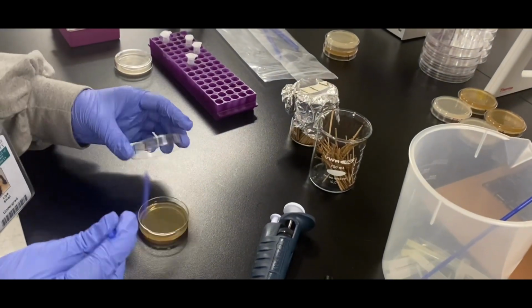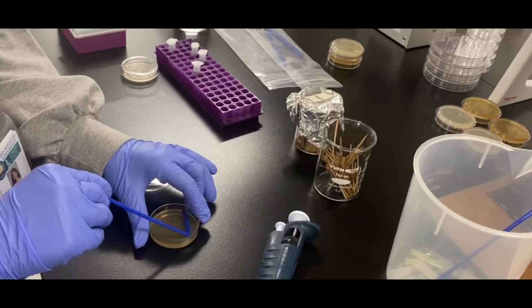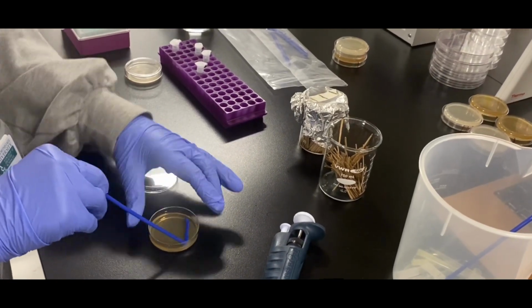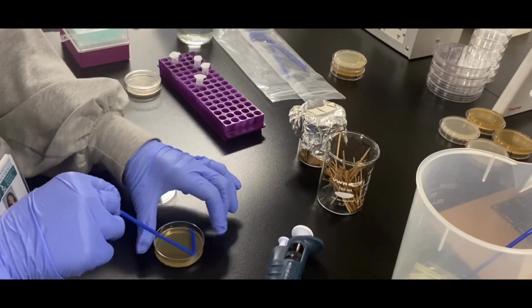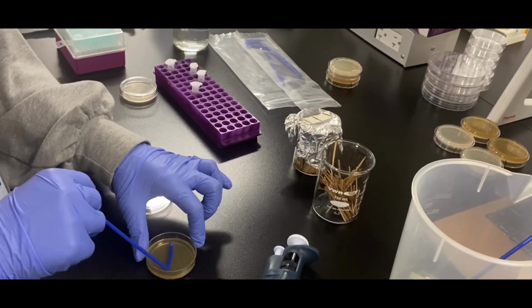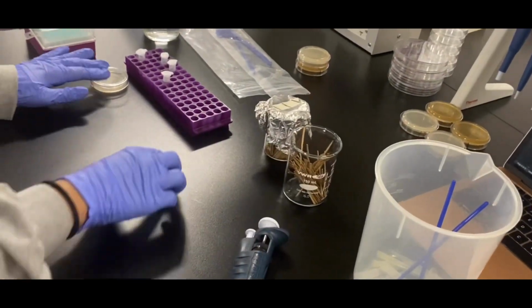Using a sterile spreader, slowly rotate the plate with one hand while moving the spreader up and down the plate lightly to evenly spread the material onto the plate. Place all of these plates into the incubator at 30 degrees Celsius.